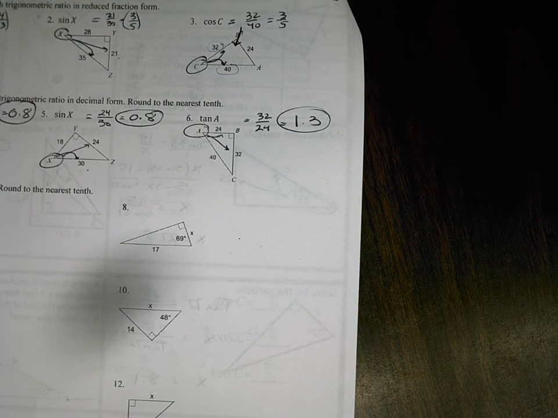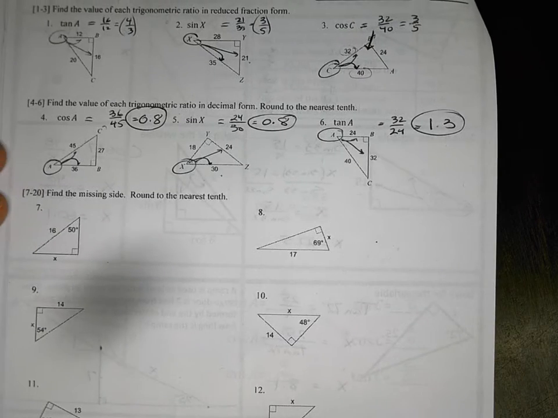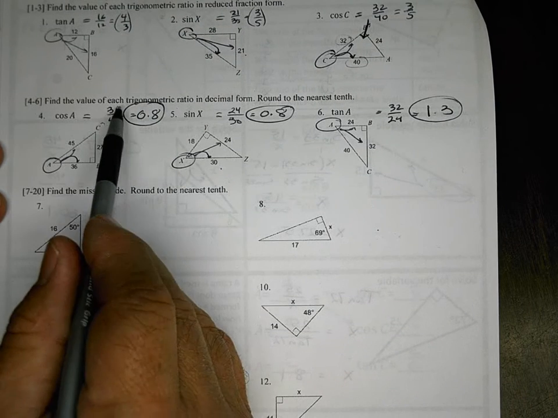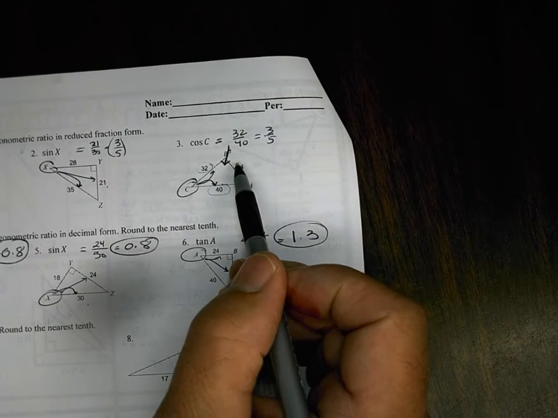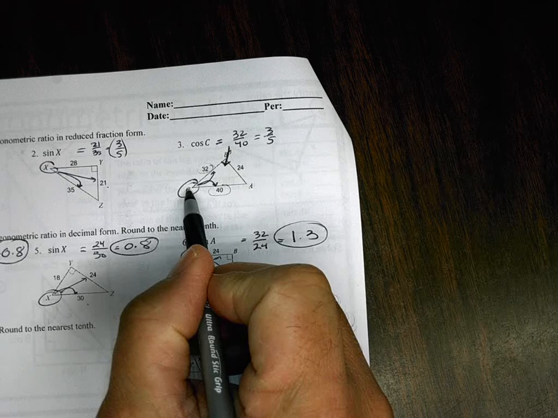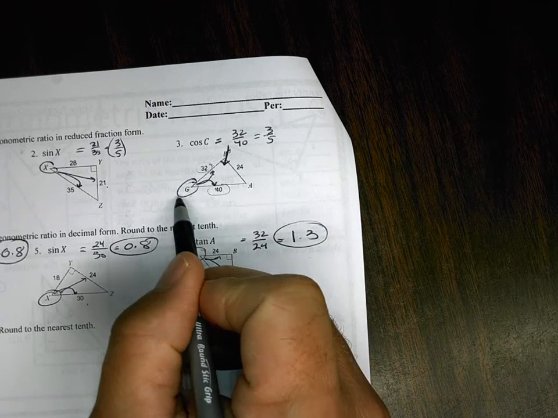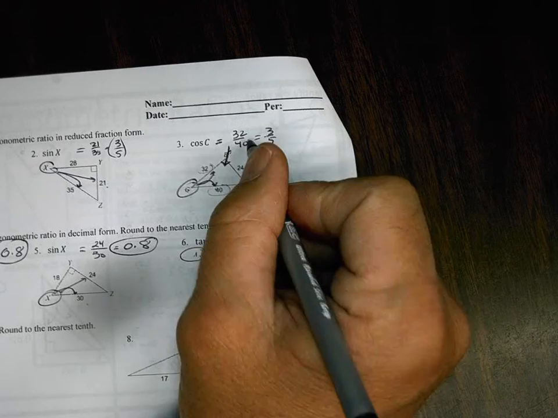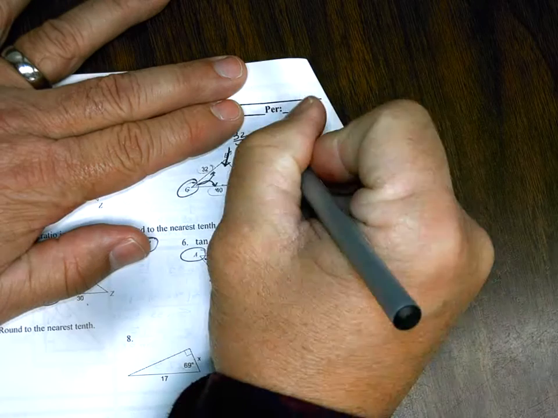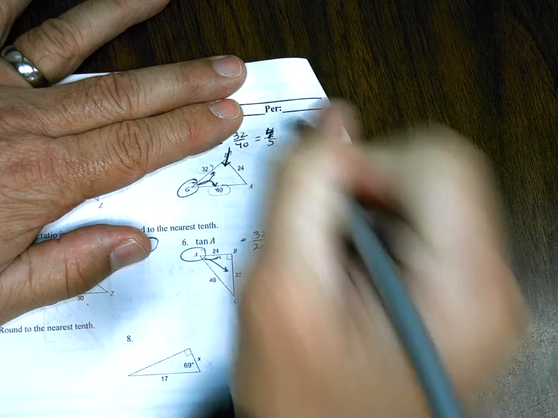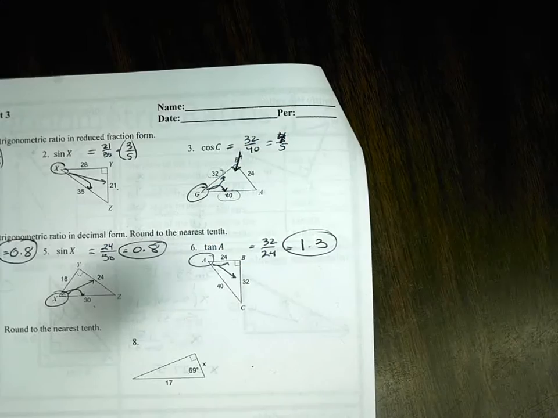Yes? On number 3, wouldn't it be 4/5 and not 3/5? Well, I didn't reduce, but on number 3, cosine is adjacent over hypotenuse, so 32 over 40. Oh yeah, of course. Thank you. Very good. Yes, 4/5. Thank you very much.